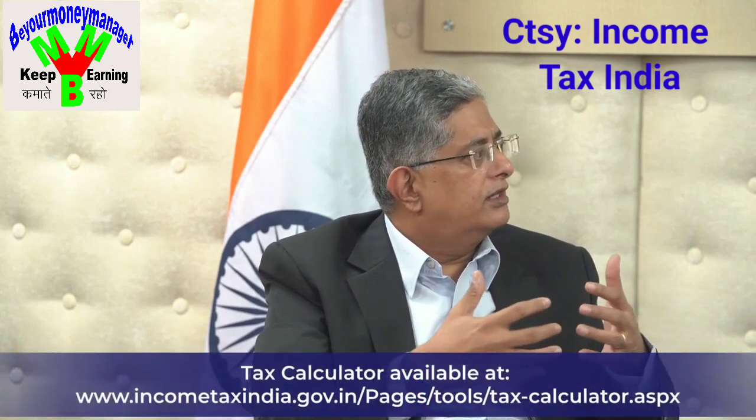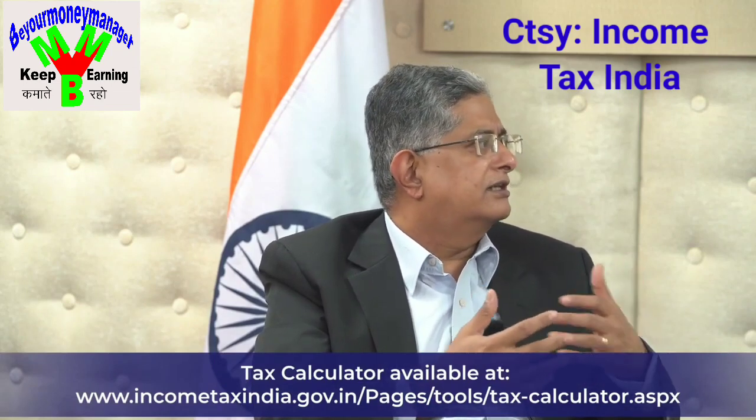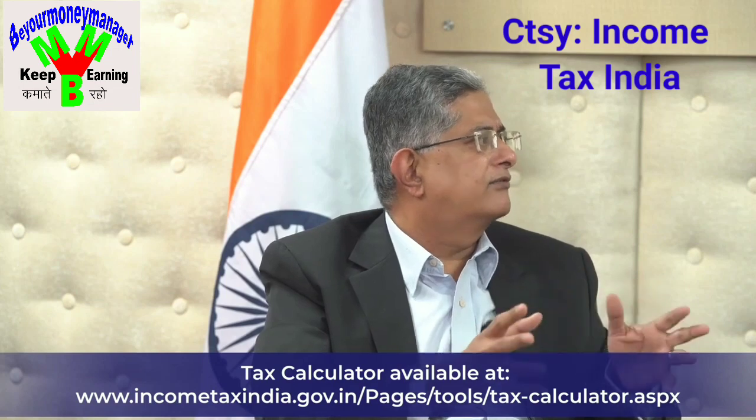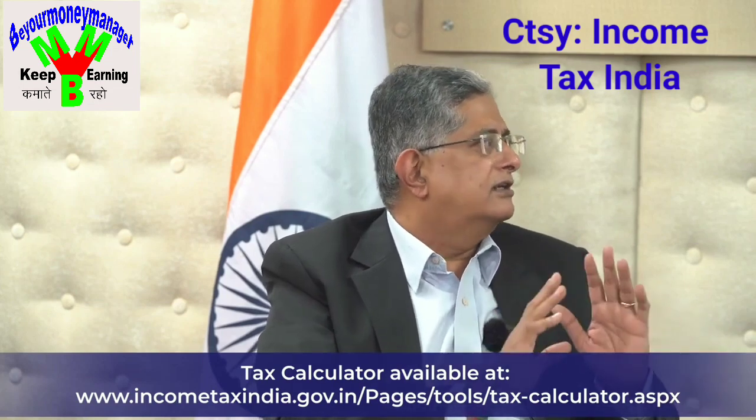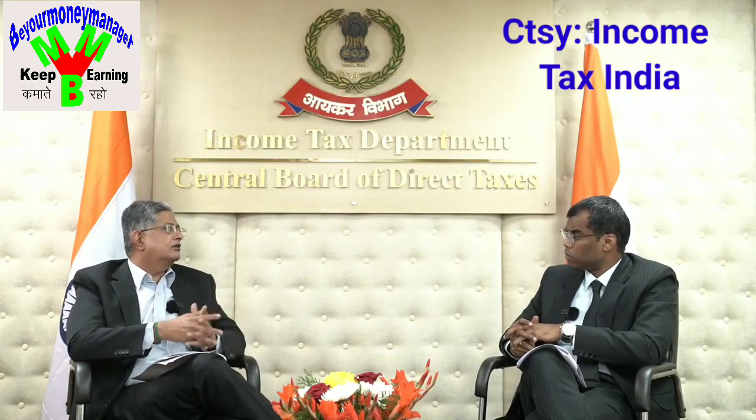And if he wants to see what is the difference, there is a link that we have given on the Income Tax India main website, www.incometaxindia.gov.in. In there is a tax calculator. He can use the tax calculator and put in all the figures to see what is the net tax that he may have to pay. Okay. And if he finds that it is beneficial, then he can go in for the new tax regime.